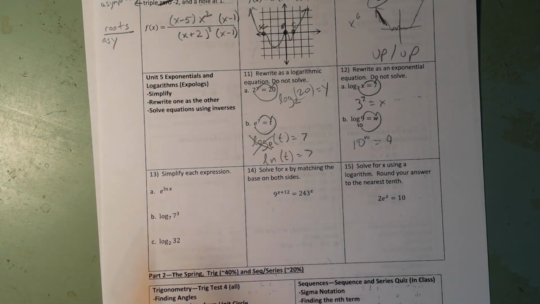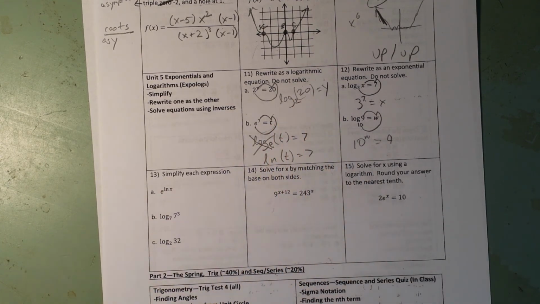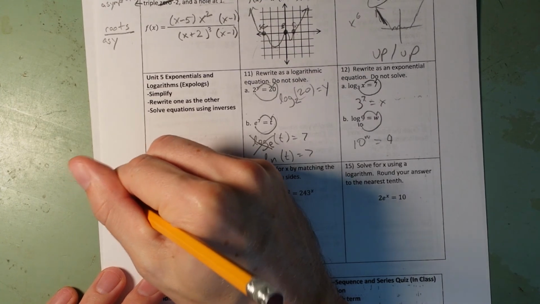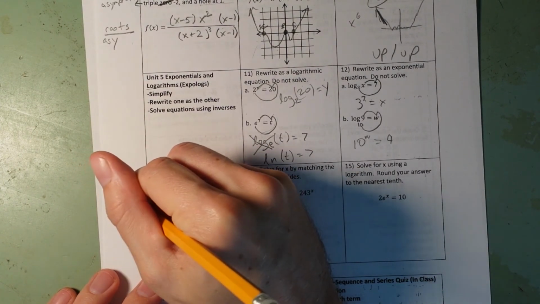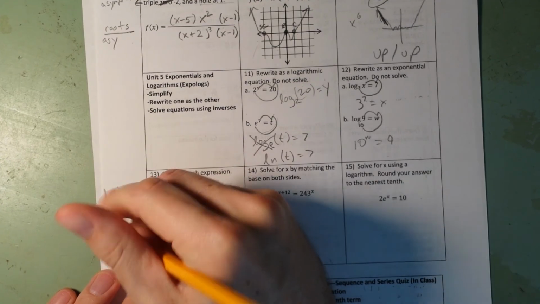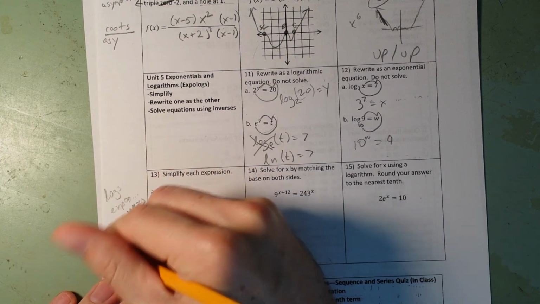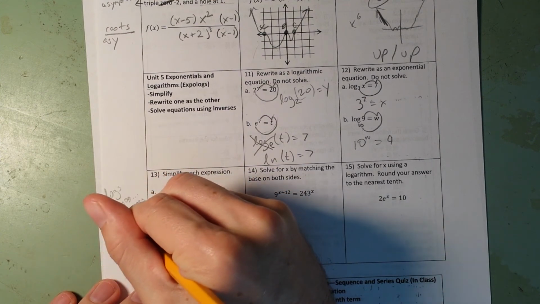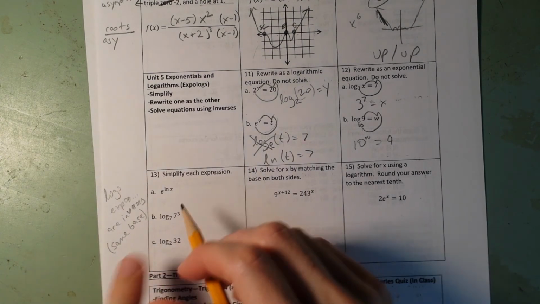Okay, so recall that logarithms and bases are inverses of each other. That means when they have the same base, they can cancel each other out. So logs and exponentials are inverses when they have the same base. And inverses cancel each other out.